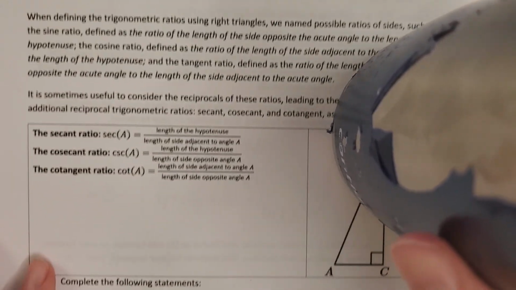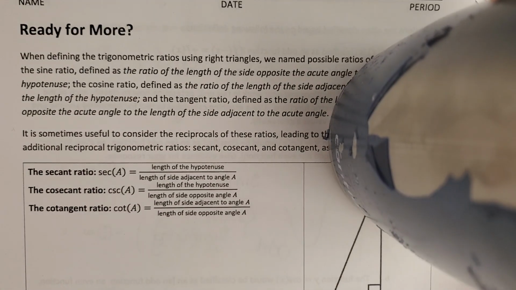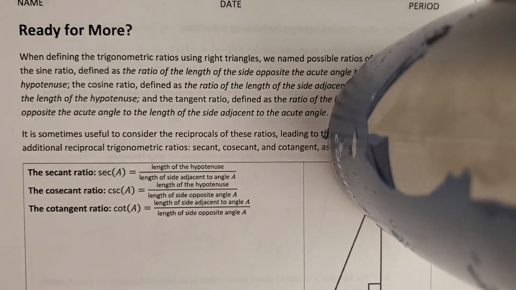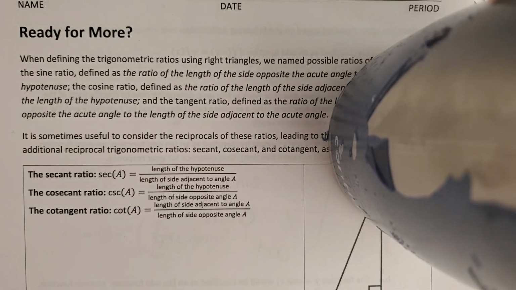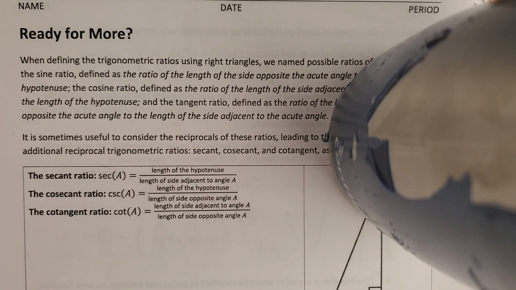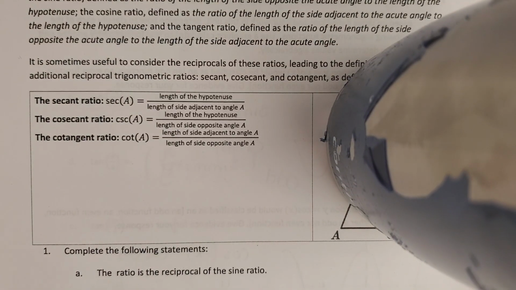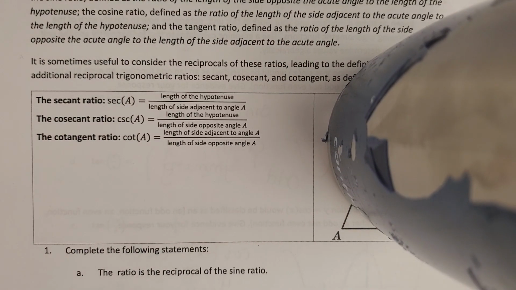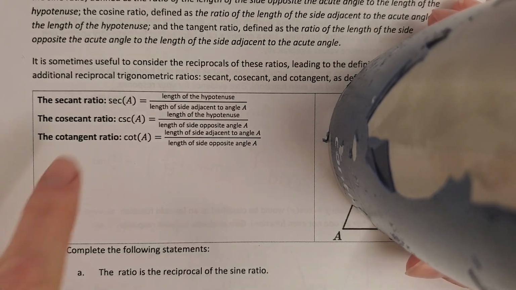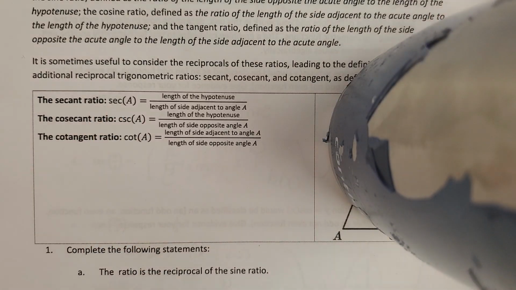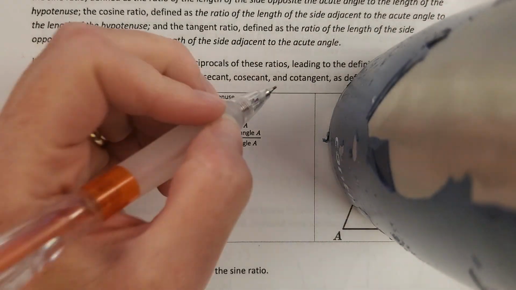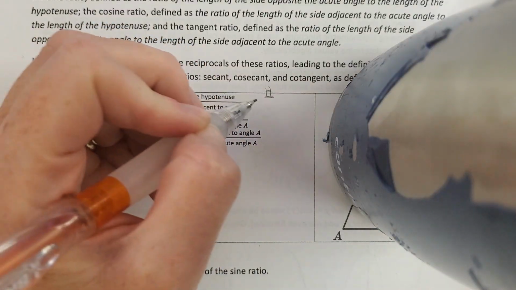Okay, so now we have 7-4 ready for more. I made a separate video because this is kind of long and it was going to be too much. So this is just the ready for more of 7-4, and we are defining the reciprocal ratios of sine, cosine, and tangent.